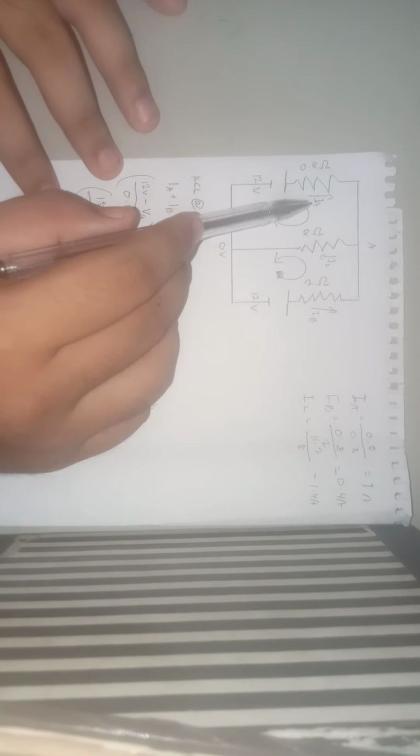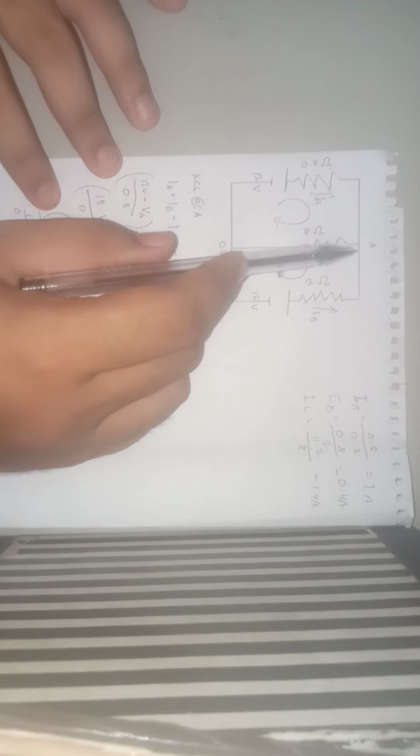Okay, so we are going to apply KCL at node A. This is node A. So in node A, IA is going inside A, so that is going to be positive. IB also goes inside A, so that's positive, and IL leaves A, so that is going to be negative. Now we're going to input the values.